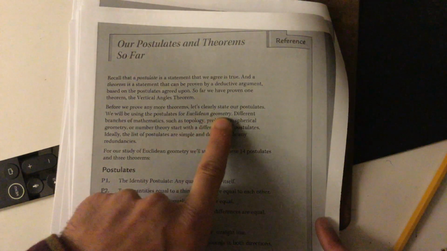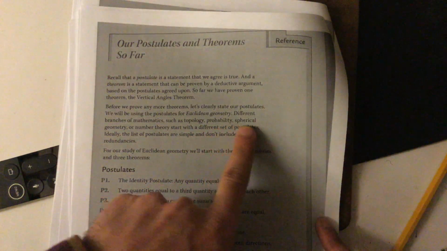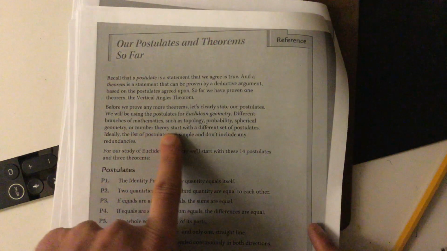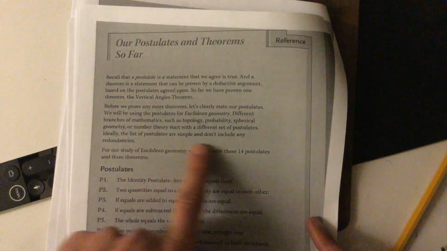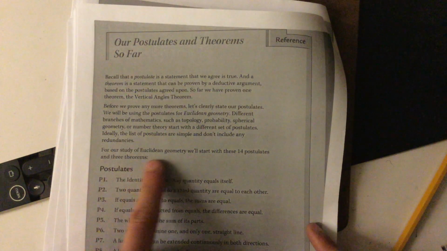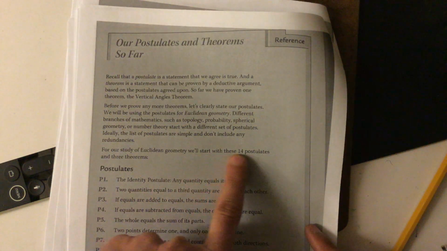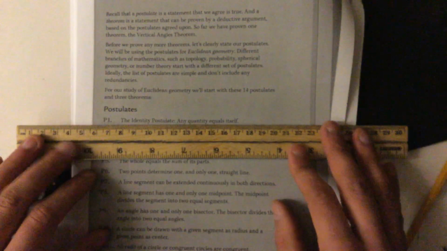The postulates for Euclidean geometry differ from those of other branches of mathematics, such as topology, probability, spherical geometry, or number theory, which start with a different set of postulates. Ideally, the list of postulates is simple and doesn't include any redundancies. For our study of Euclidean geometry, we'll start with these 14 postulates and 3 theorems. Wow, that's a lot. Okay, let's just look through them really quick. I'll point at them with my ruler.